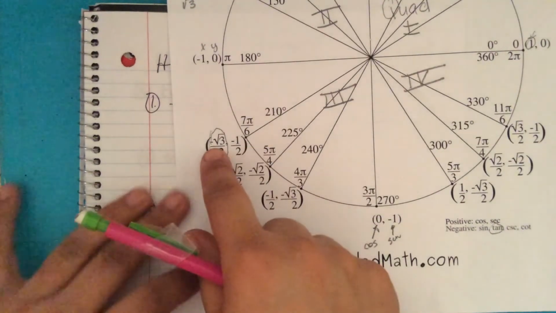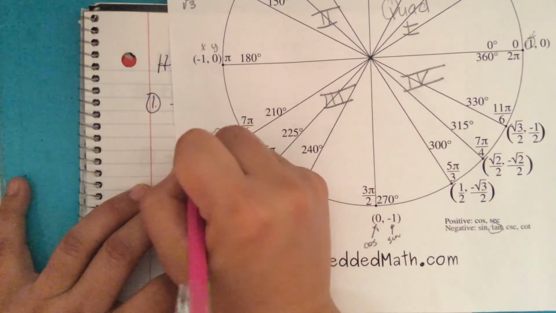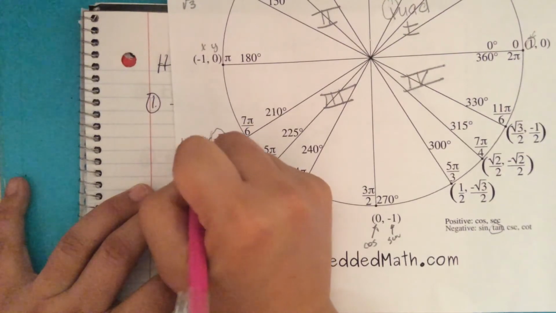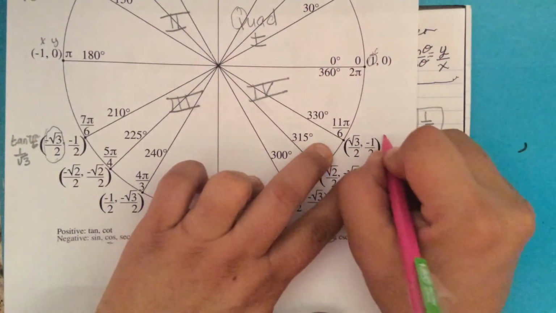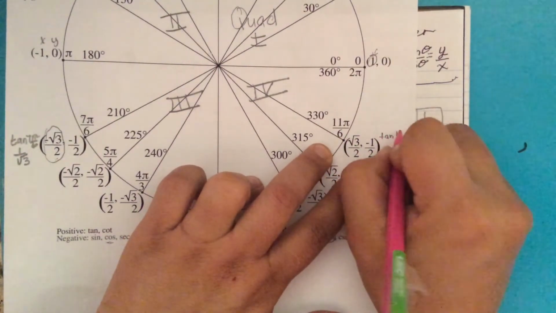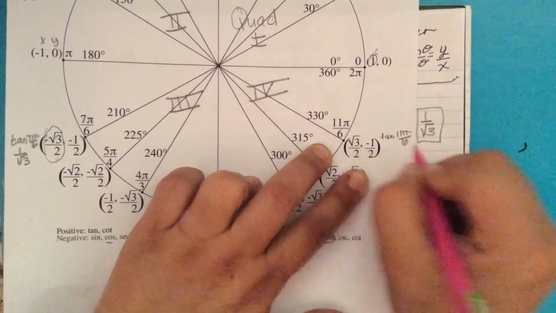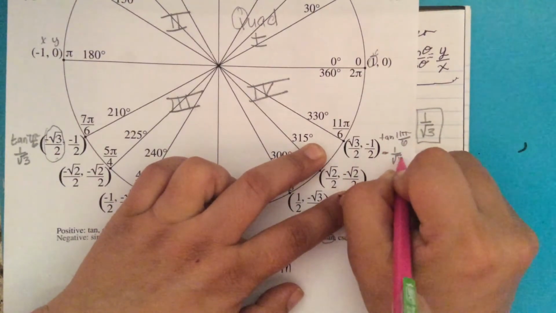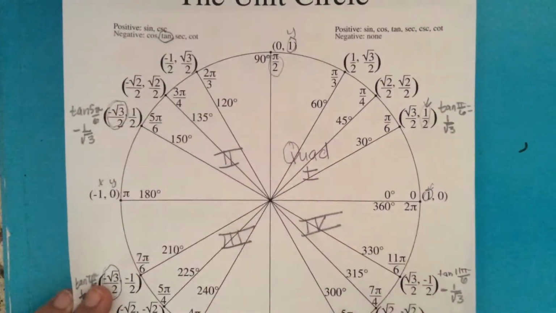So pi over 6, this one's going to be 7 pi over 6. Tangent of 7 pi over 6 is positive 1 over square root of 3. And then the tangent is negative over here. So the tangent of 11 pi over 6 is negative 1 over square root of 3. So the tangent alternates: positive, negative, positive, negative.